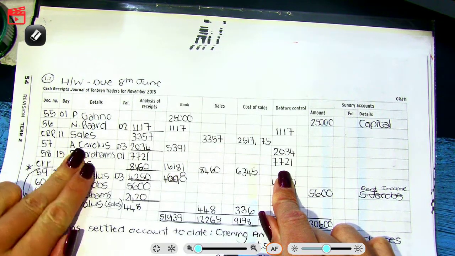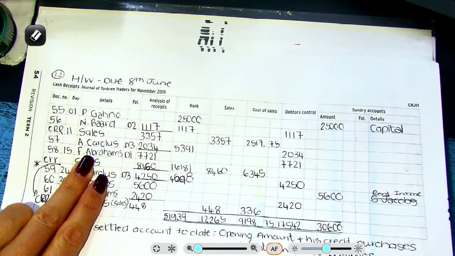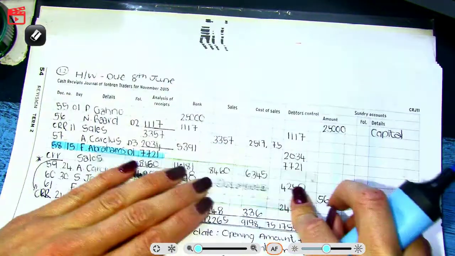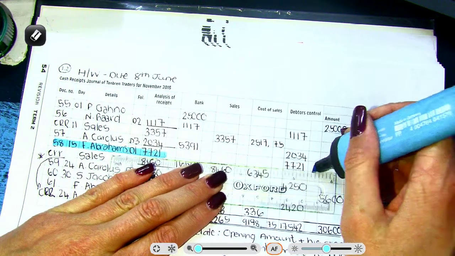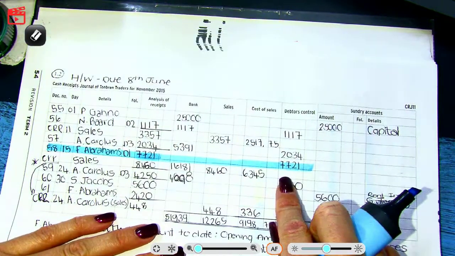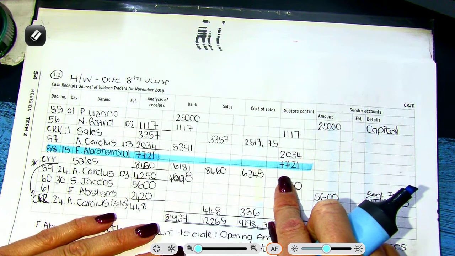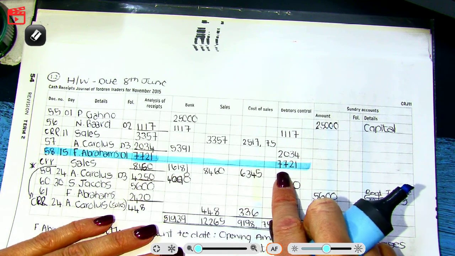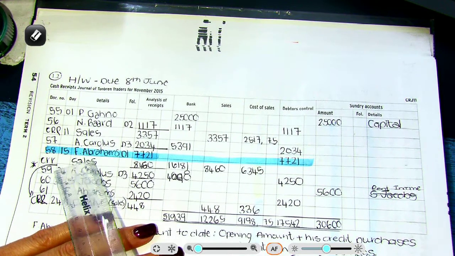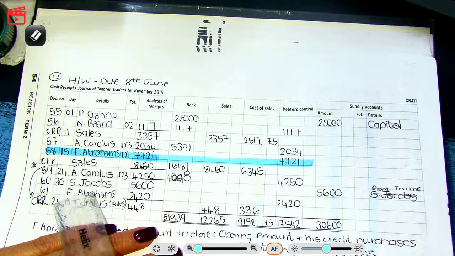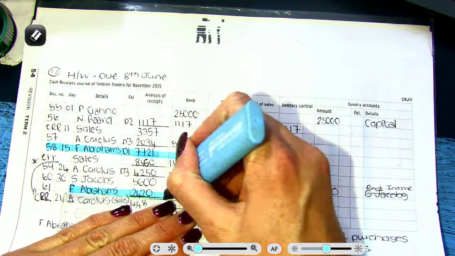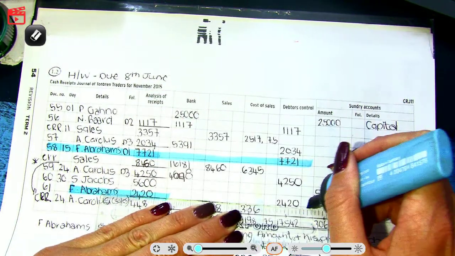So now we look here for F. Abrams' name, and there it is, F. Abrams. So we highlight, and it must appear in the debtors control column because he could still have done a cash transaction with me. All right, so 7,721 I received from him, and then let's just see if there's anything else from F. Abrams. Yes, over here, F. Abrams, 2,420. I also received that money from him.